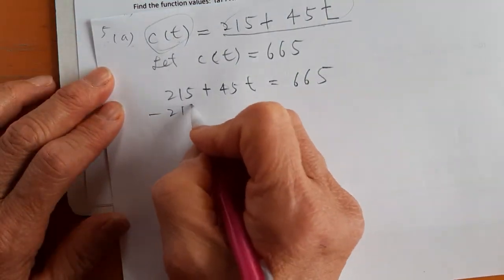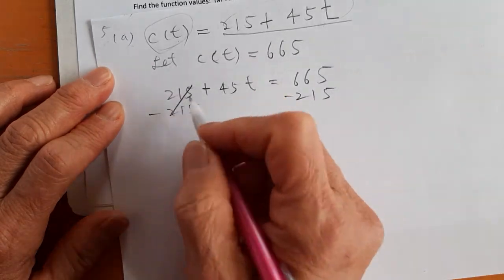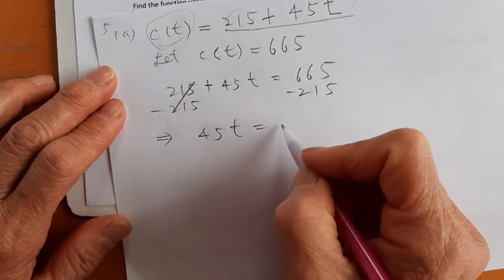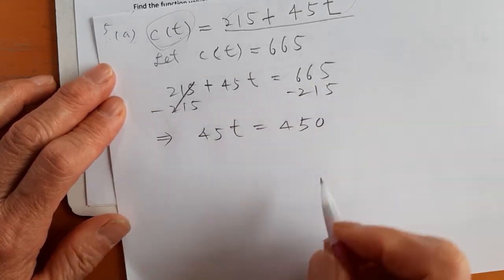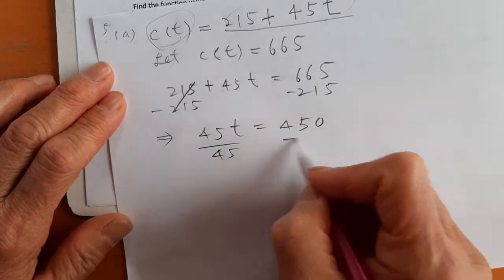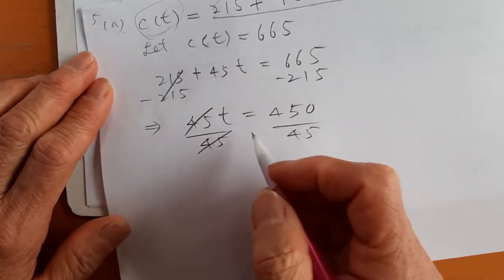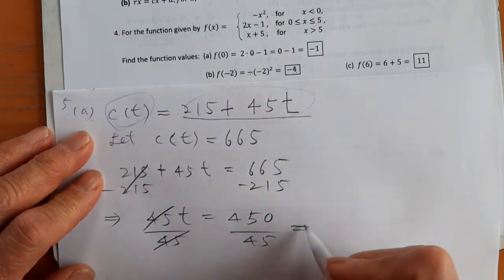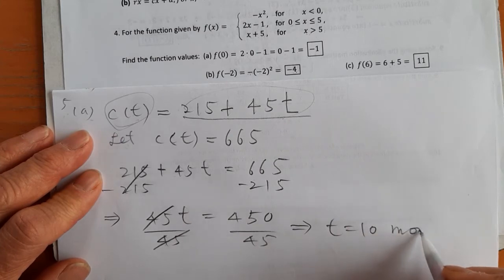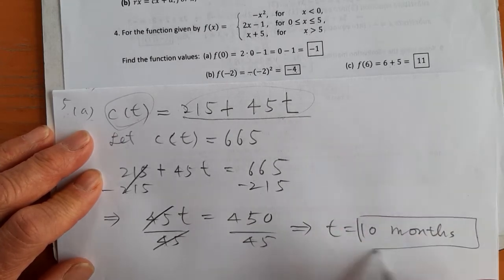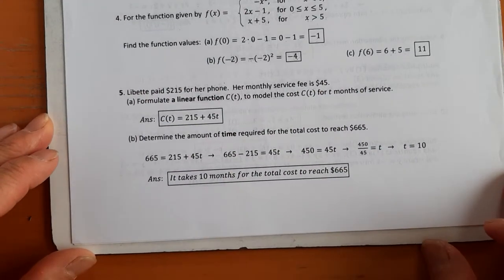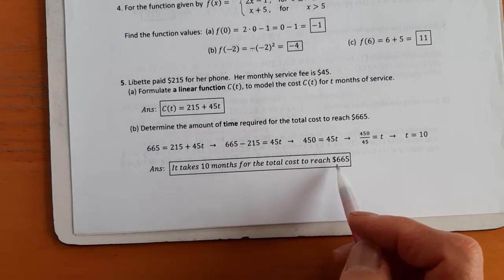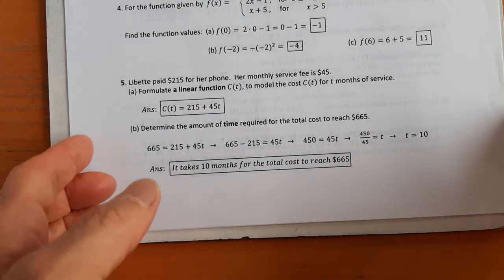Then you minus 215 on the left and the right, and we'll get 45t equals 450. Then divide by 45 on both sides, and you will get t. t equals 10 months. So it takes 10 months for the total cost to reach $665.